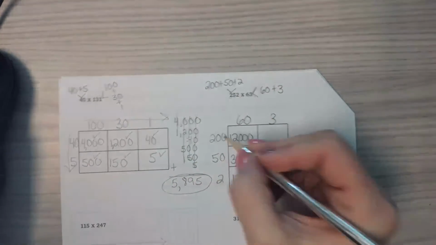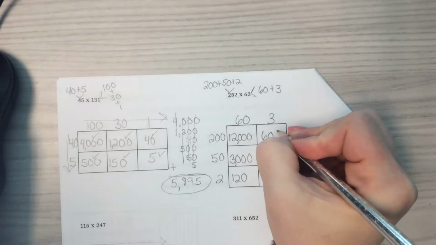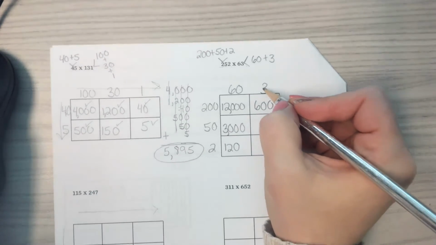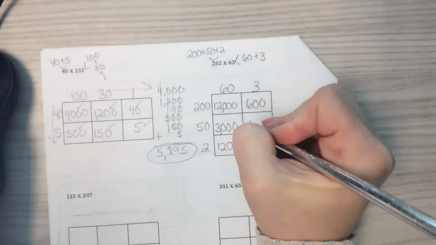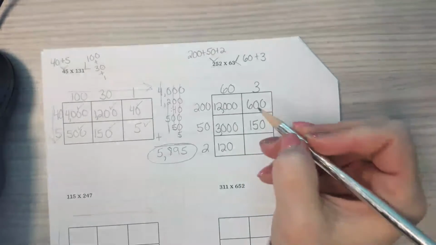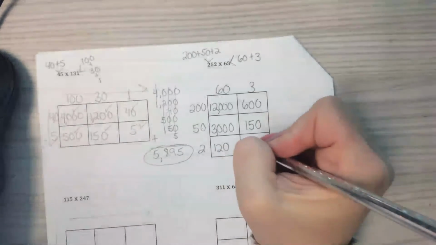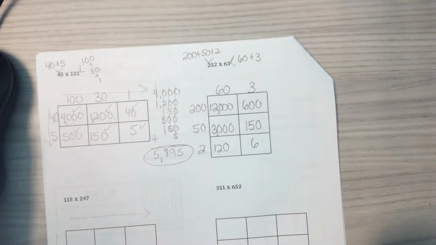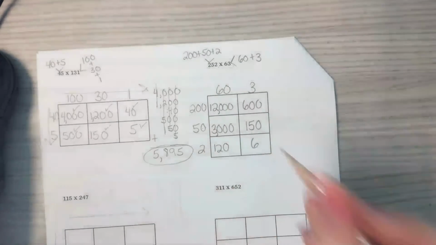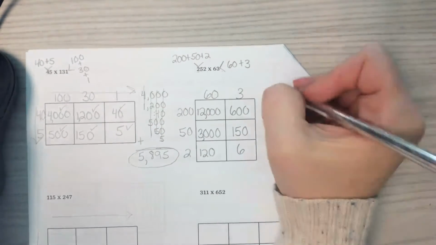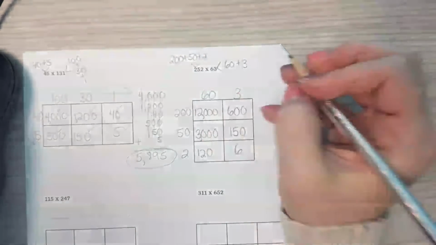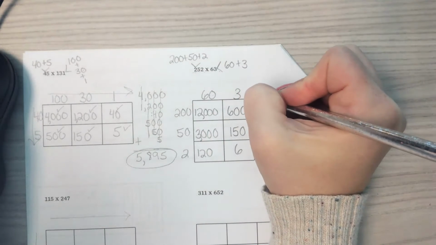3 times 200 is 600. 3 times 50 is 150. 3 times 2 is 6. Now I need to add up all those numbers again. So it's, again, very important to line up all our numbers well.